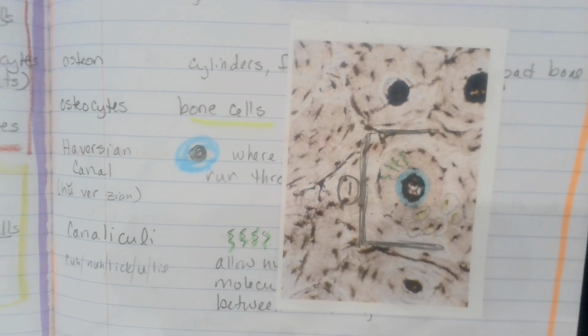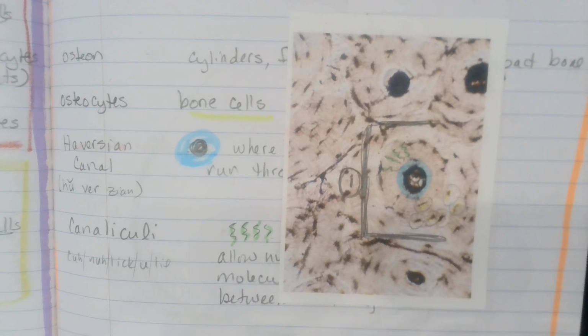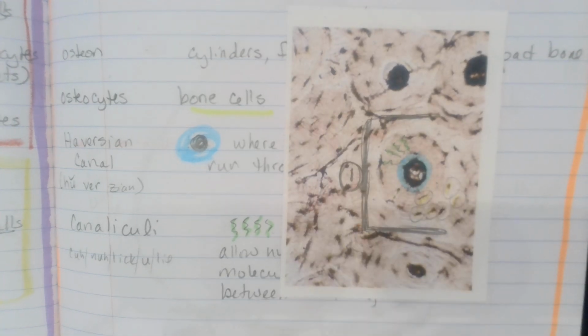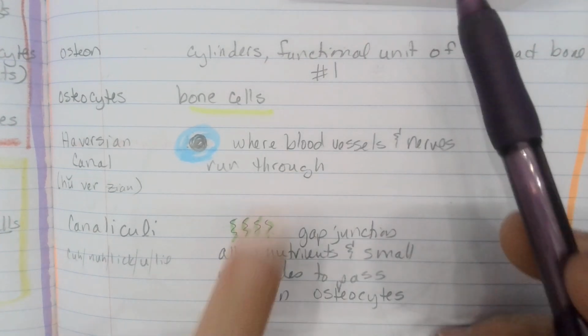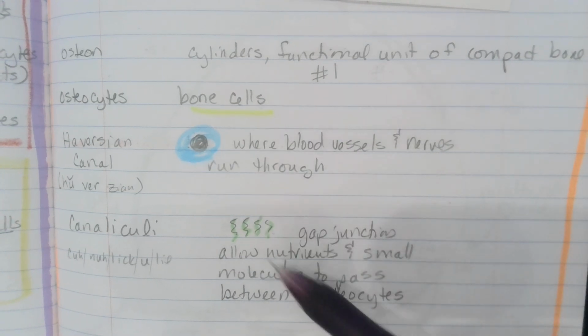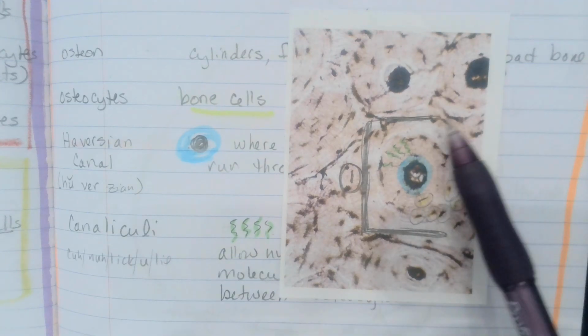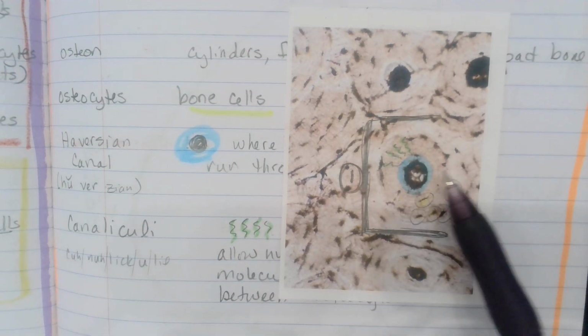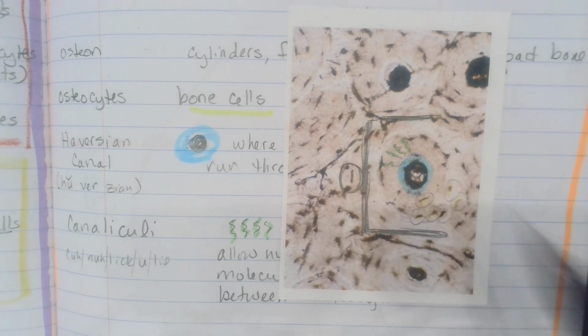When we look at the structure of a compact bone, things are just a little bit different because once again, it's compact. It doesn't have a whole lot of space. So here's my picture right here. And then underneath I've got it labeled the number 1, yellow, blue, and green on here. So this is number 1, this is the yellow, this is the blue, and this is the green.